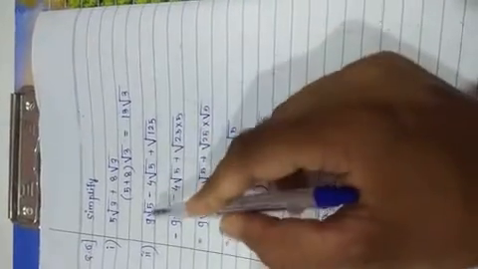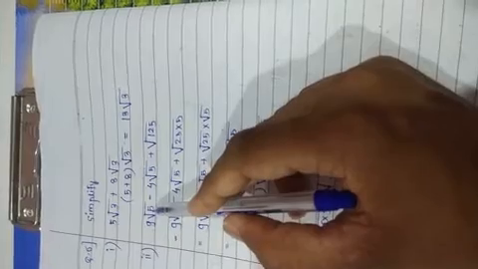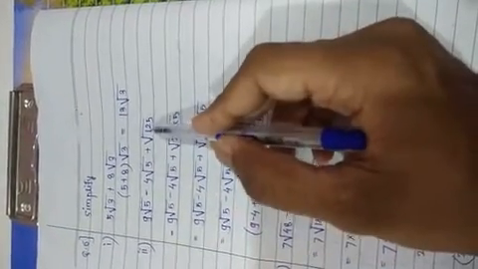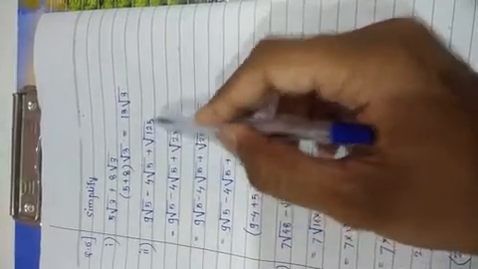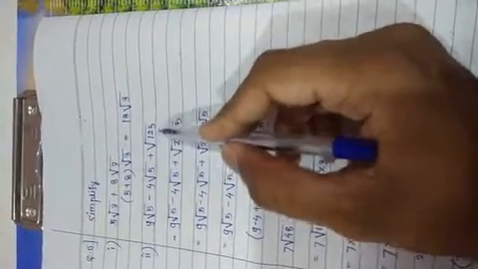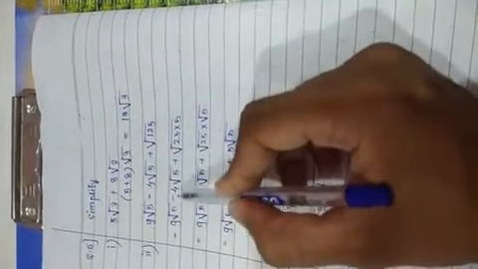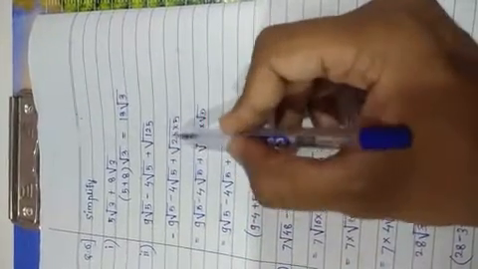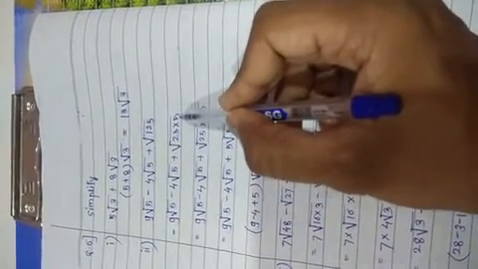In the first two surds the radicands are the same, but the third surd is root 125, so we have to convert 125. How to convert? We just find the factors of 125. So 25 into 5.